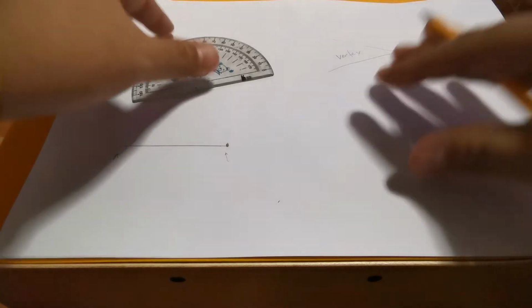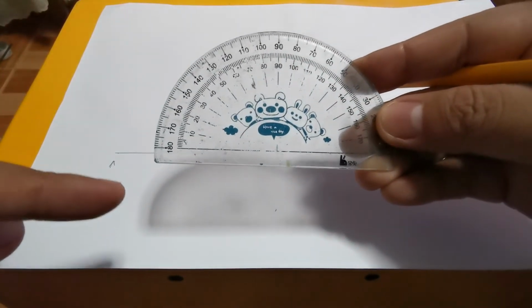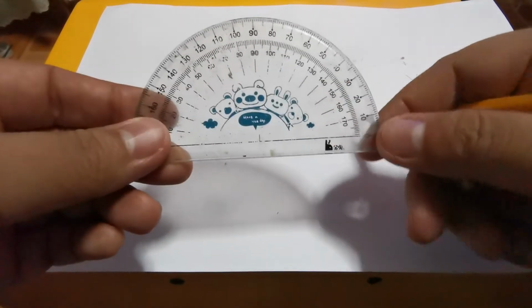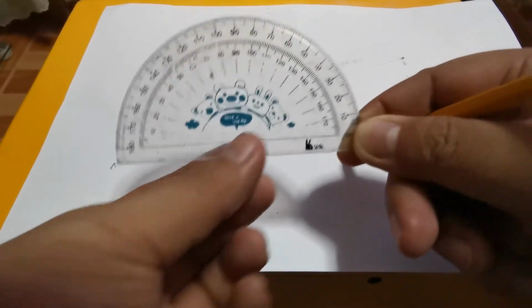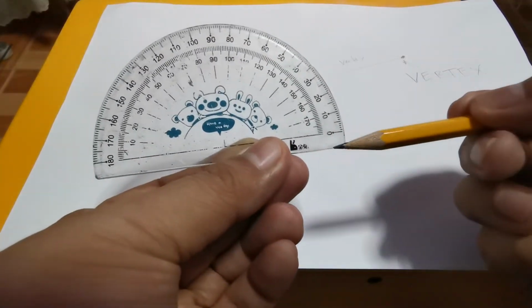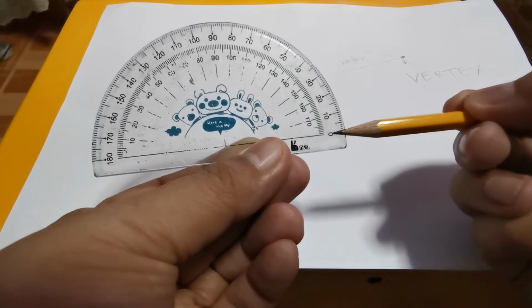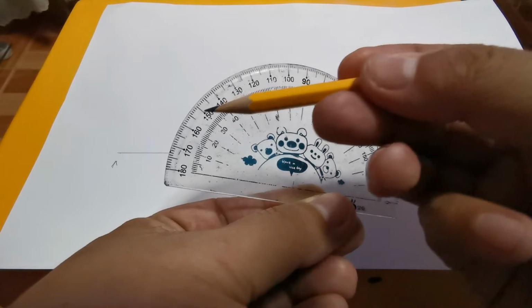Because usually, protractors have two ways to draw an angle. As you notice, although it's not written, at this point, you see a 0 here, and from this 0, it goes all the way to 180.